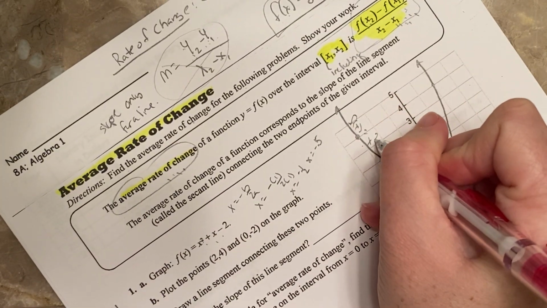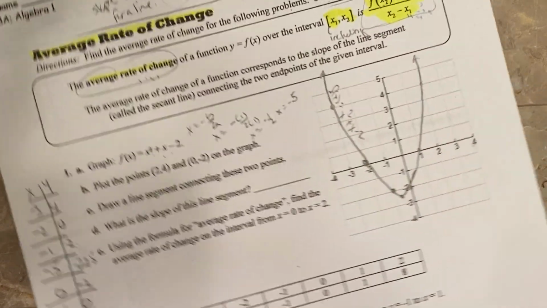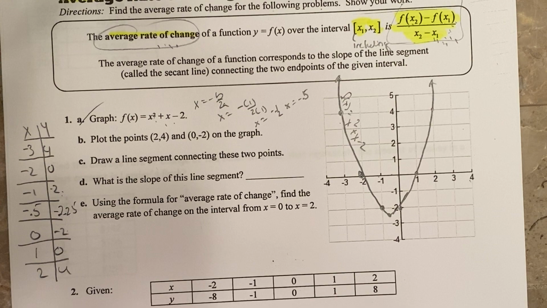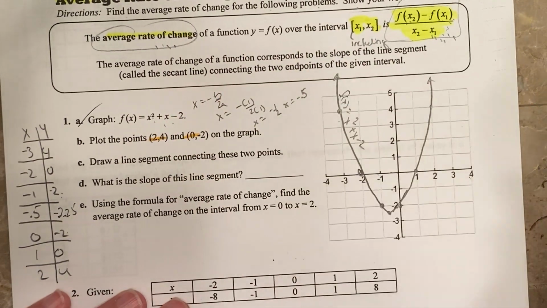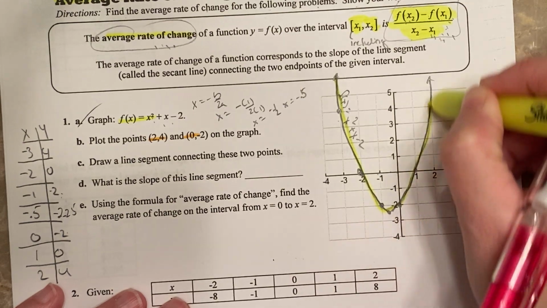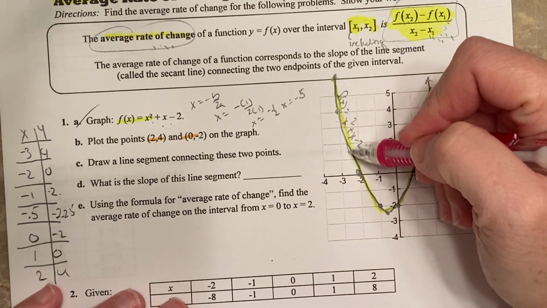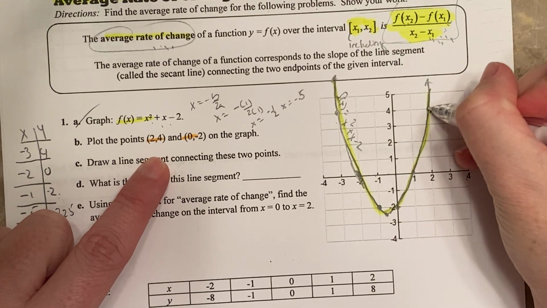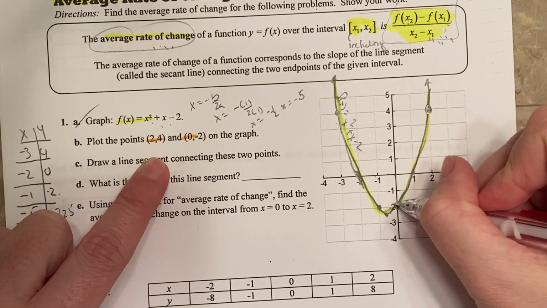F of x equals x squared plus x minus 2. All right, done. Now let's plot these points. So we had this graph, which, oh, that's kind of sloppy, sorry. So now we have 2 points, (2, 4) and (0, -2).